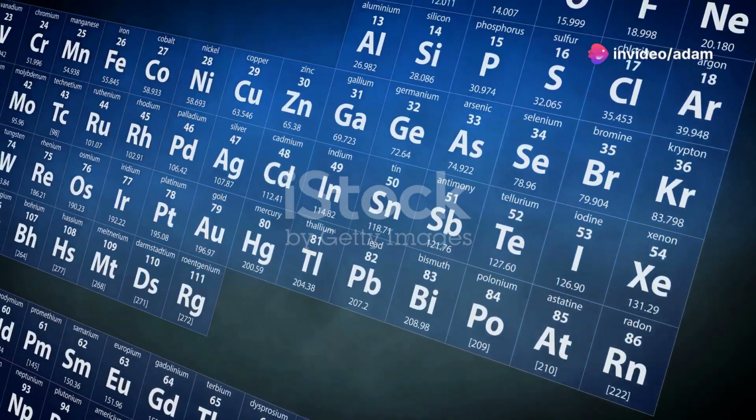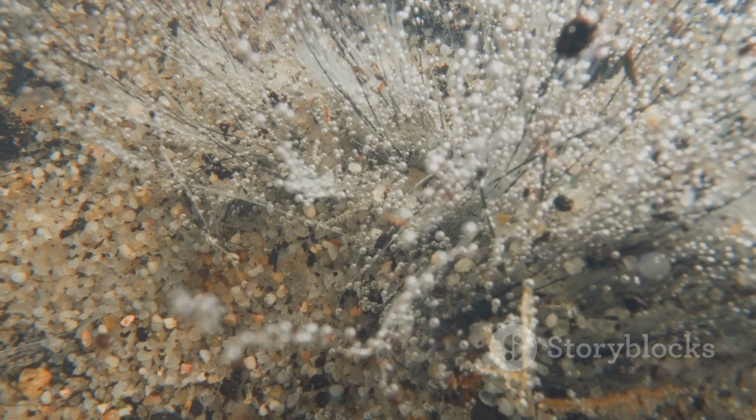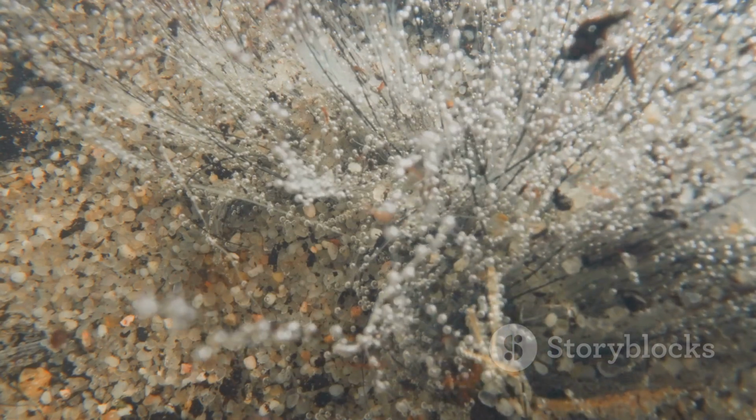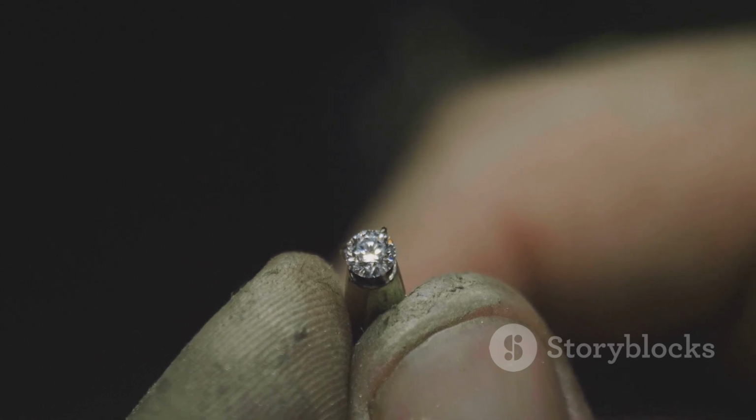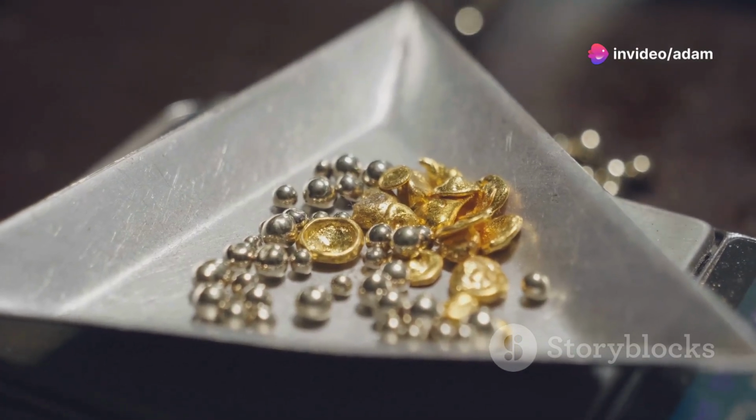Section 5. Exploring the elements. Let's explore some cool elements. Oxygen is what we breathe, and it's also found in water. Carbon is found in diamonds and the graphite in your pencil. Gold is used in jewelry and even in some medicines.